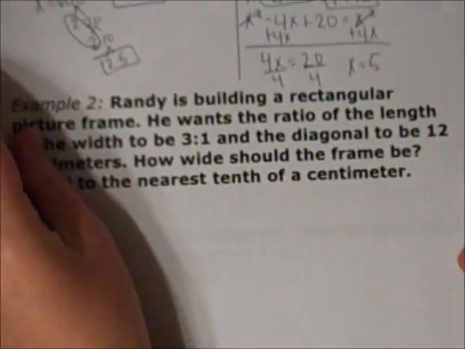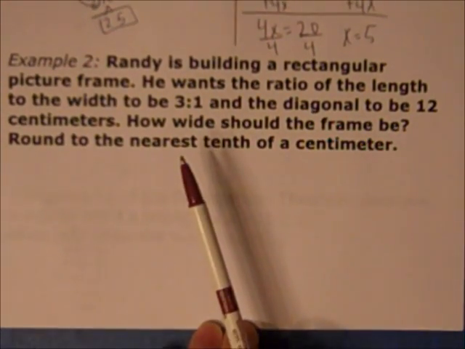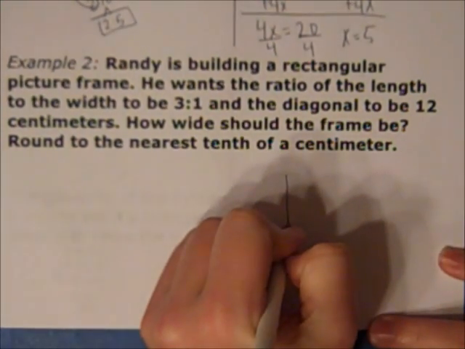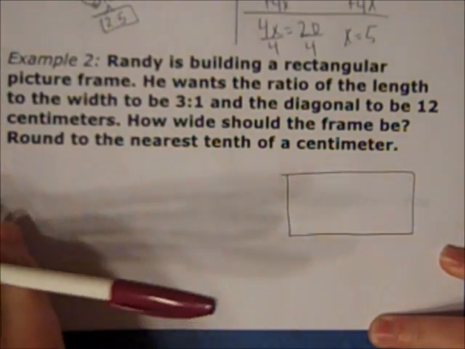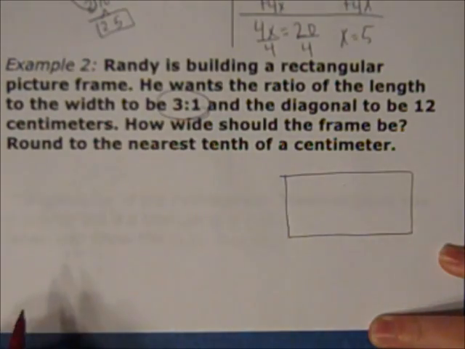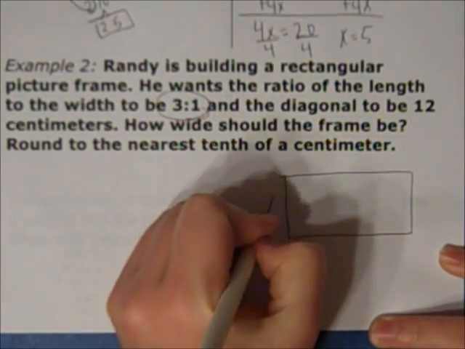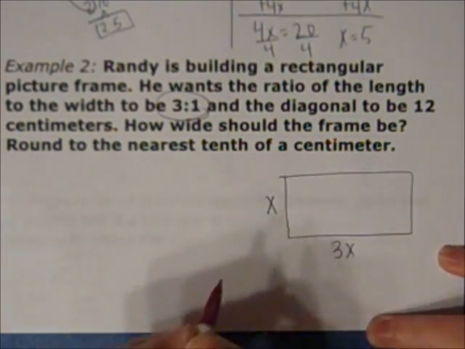Alright, now the word problem. The only good thing about word problems is that you can use decimals. You don't have to use the reduced radical form. So Randy is building a rectangular picture frame. So I'm going to stop and draw a rectangle. He wants the ratio of the length to the width to be 3 to 1. So all that means is however long the width is, let's say x, then the length has to be 3 times as long as that.